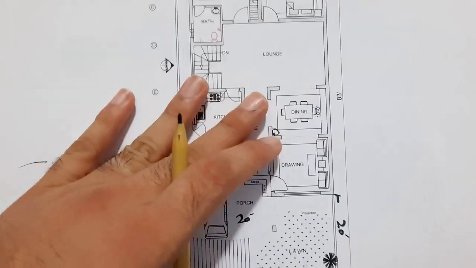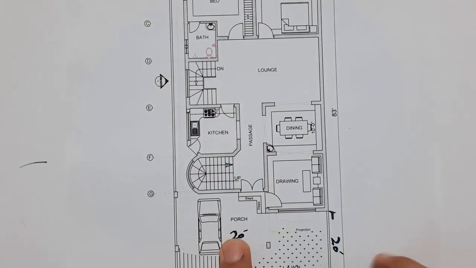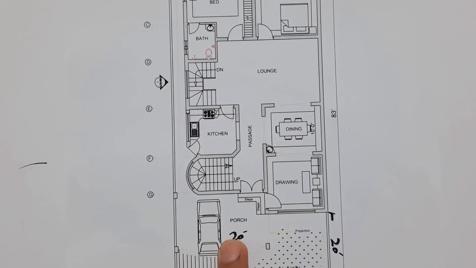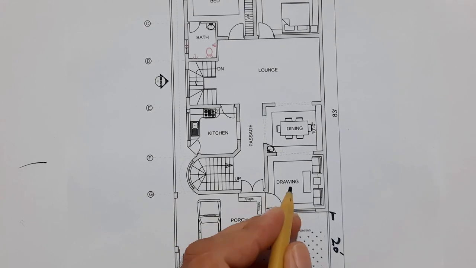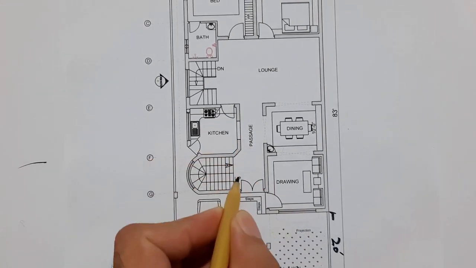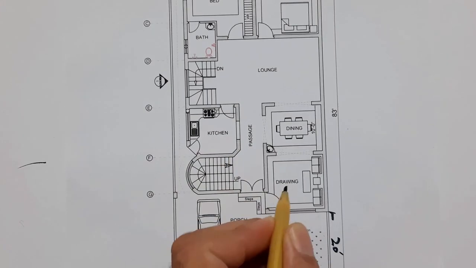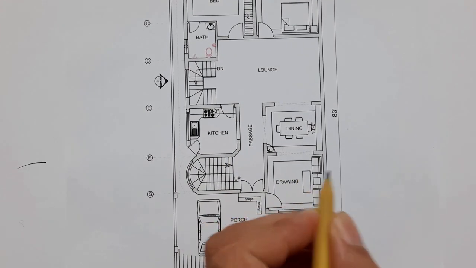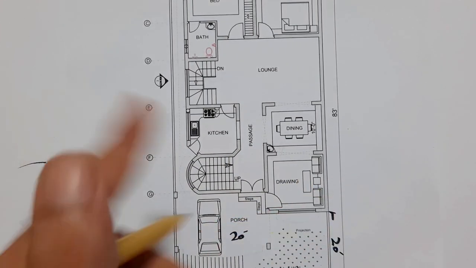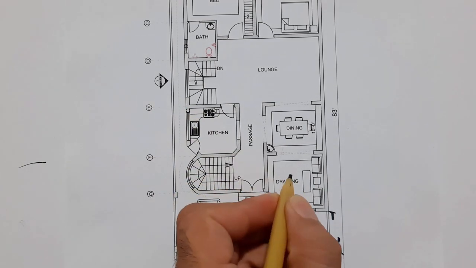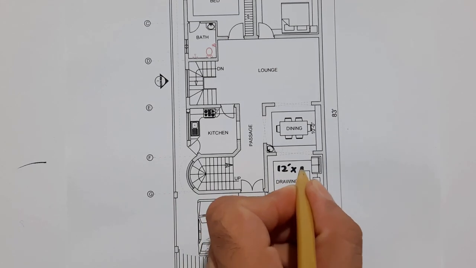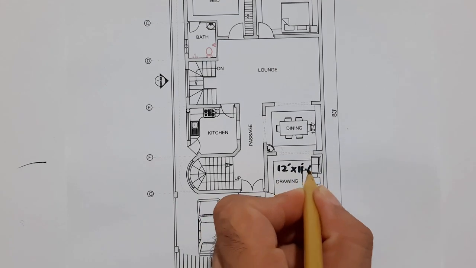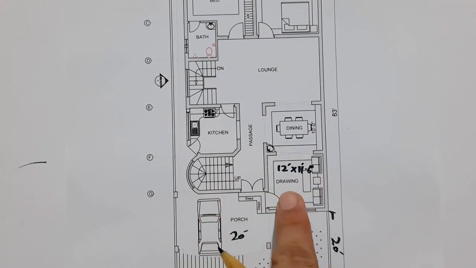Here, guys, these are steps provided for the dining room and for the main passage. The drawing room is 12 feet by 11 feet and 6 inches. This is the size of the drawing room.